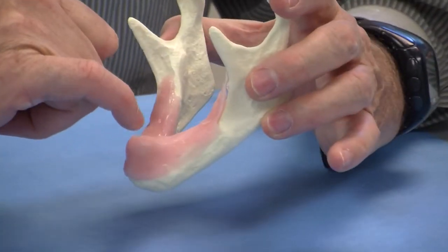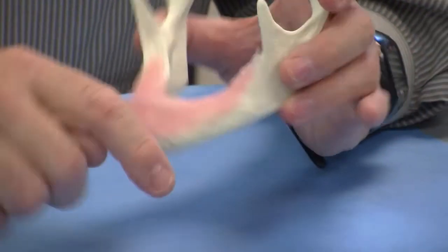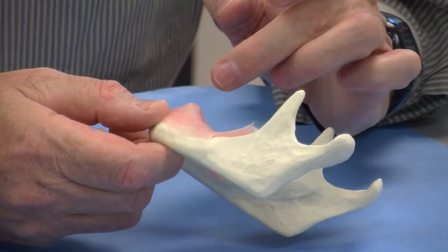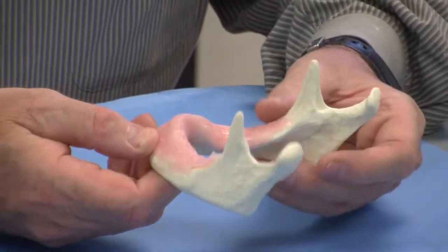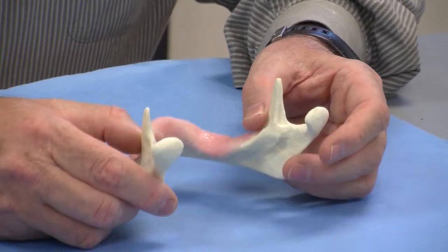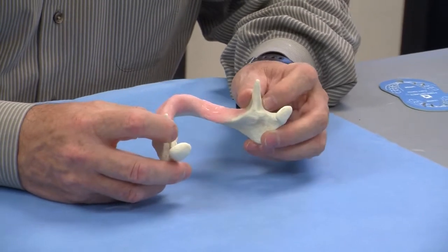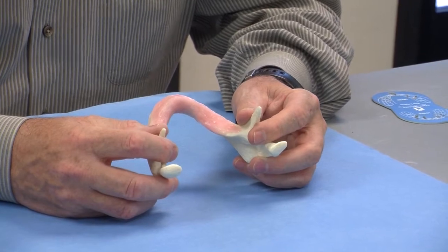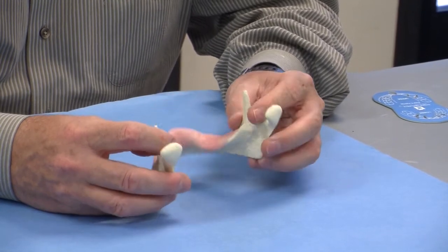The mini implant should be placed in the thickness of the ridge, and they must be parallel because locator attachments do not work well if the implants are not strictly parallel.